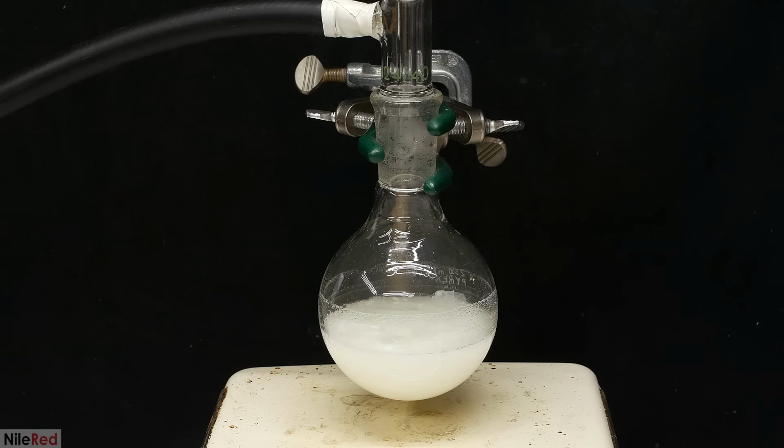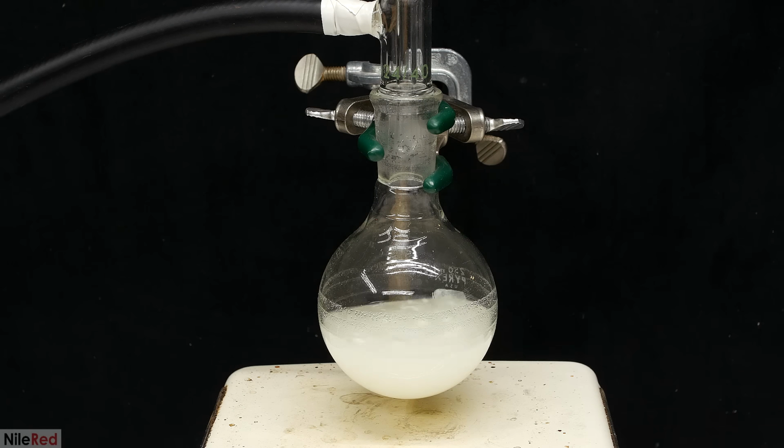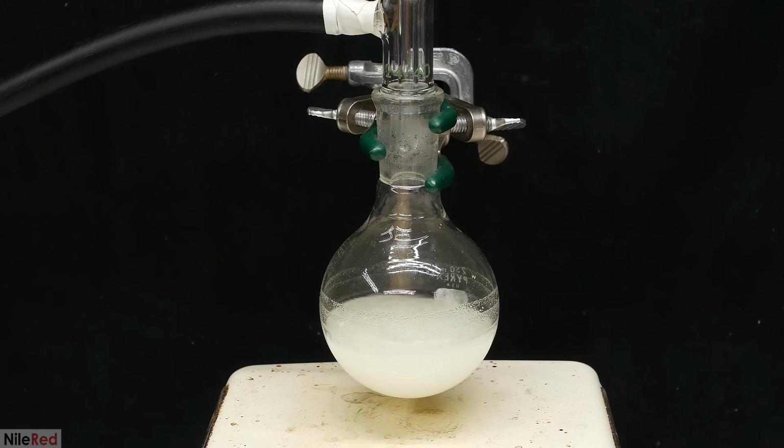After the last bit of oxalyl chloride was added, it took about 3 hours for the adipic acid to completely disappear. During this period, the bubbling slowed down a lot, and the solution slowly became more and more yellow. Adipoyl chloride is slightly yellow, so this color change is a good sign. Eventually, all of the adipic acid was consumed, and there was no visible bubbling.